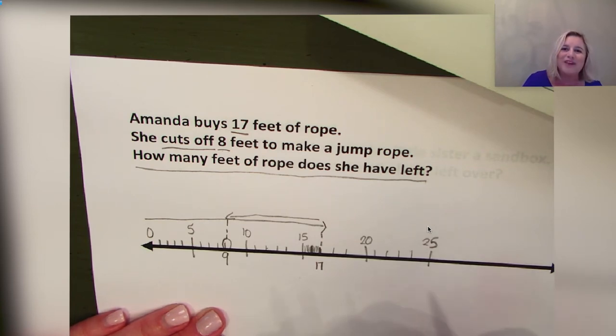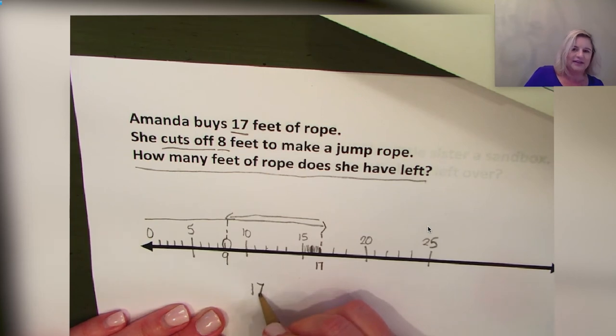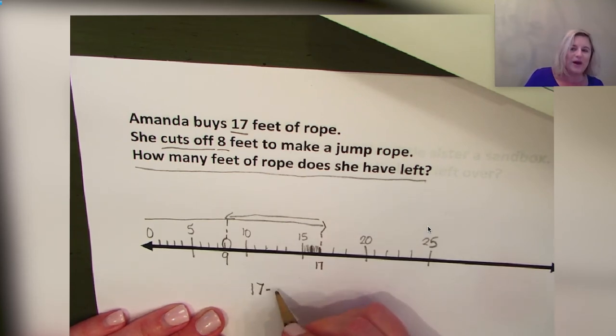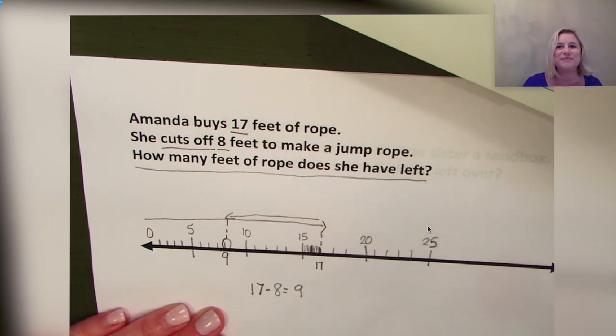Excellent, you're so smart. That's right. Amanda has 9 feet of rope left after cutting off 8 feet. Now let's write our equation for the problem. We started at 17. Very good. And we took away, yes, 8. And what did we end up on? 9. Very good, boys and girls.